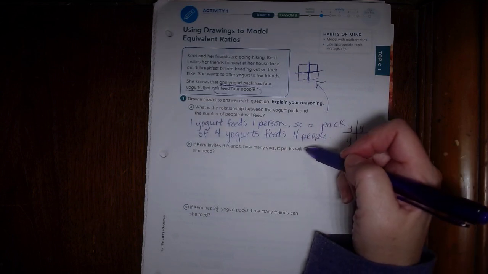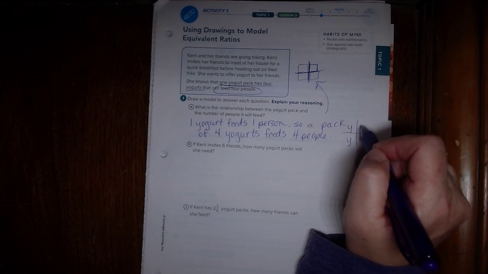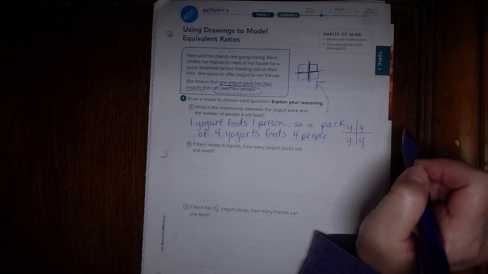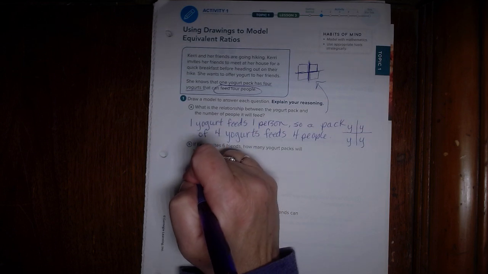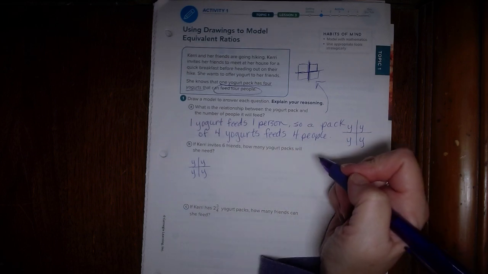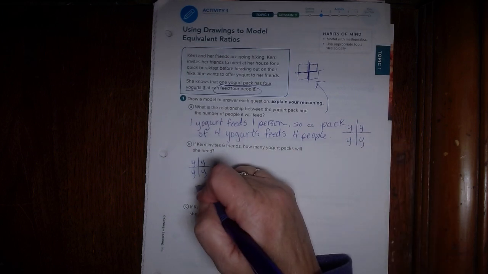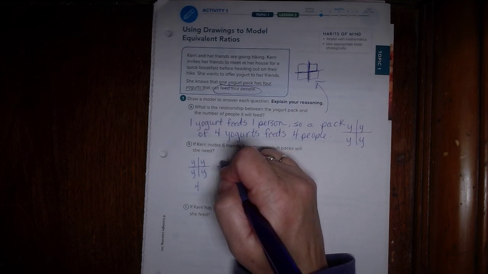So if Carrie invites 6 friends, how many yogurt packs will she need? Well, we know that they come in 4-packs, right? So there's kind of two ways to answer this question. So there's one of the 4-packs. So that'll feed 4 friends. Another yogurt pack.